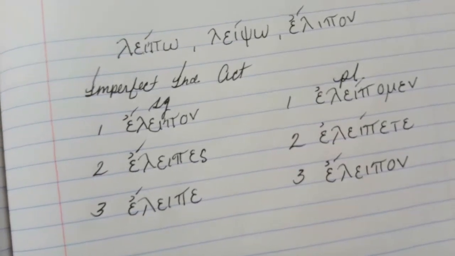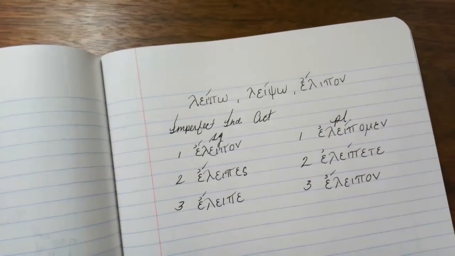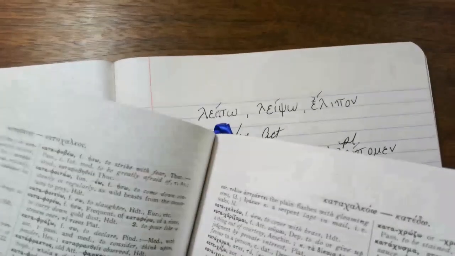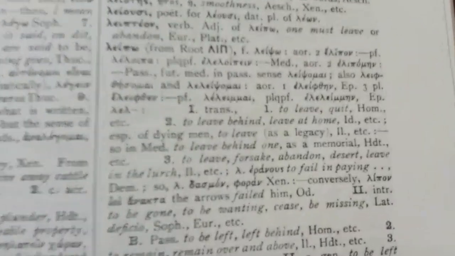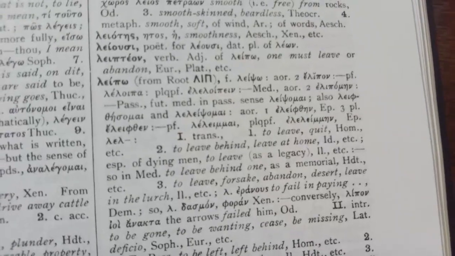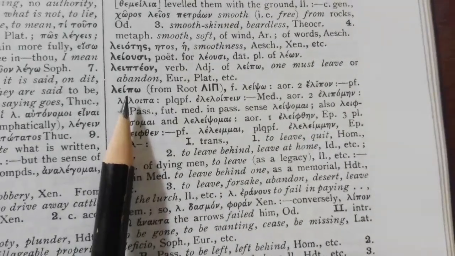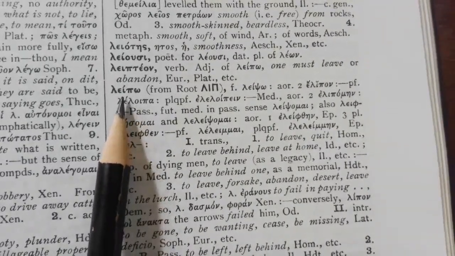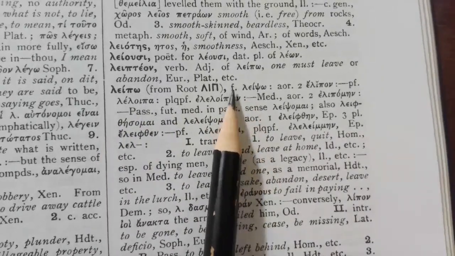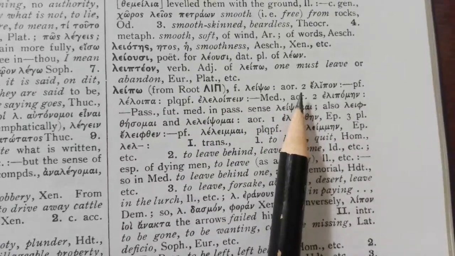Okay, so let's look this up in our trusty lexicon, our Liddell Scott Jones Oxford Greek lexicon here. Okay, so let's look at λείπω. All right, so this is the word we just did in the imperfect. If you look at λείπω here, that's the first principal part, right? I leave behind, okay? And then you have your next principal part, which is the future, marked by the little F there. And then you have aorist number 2. So this is second aorist, okay?